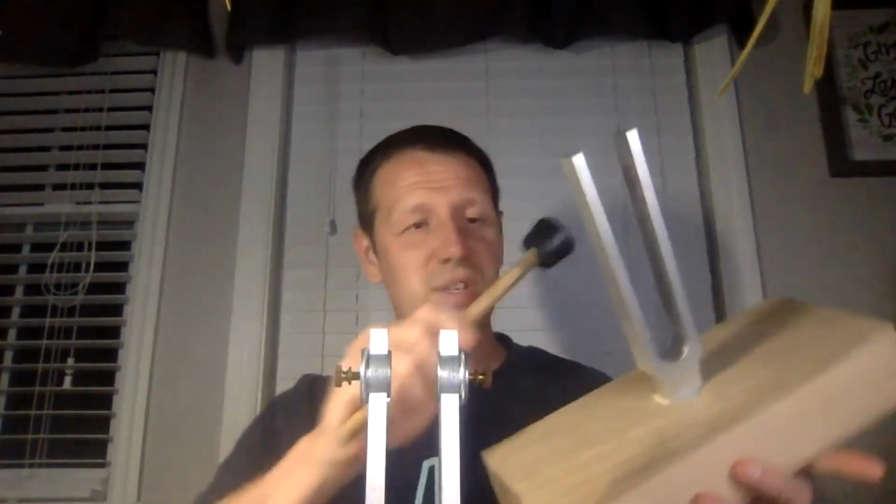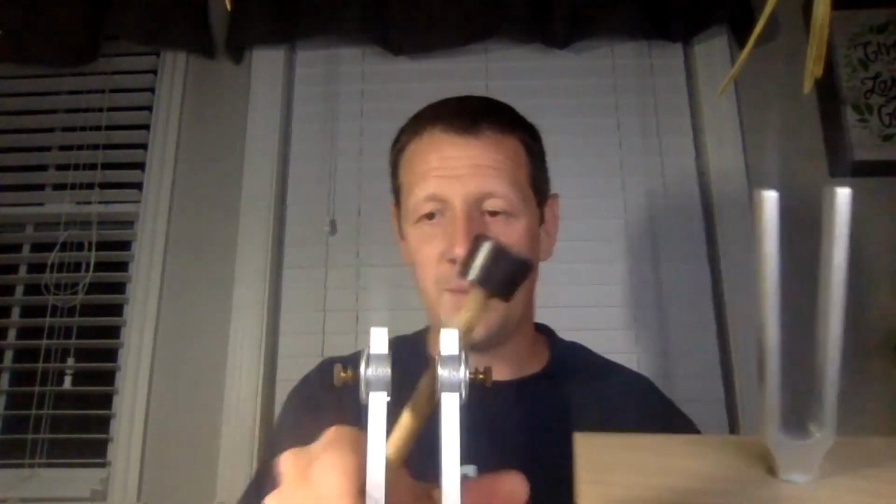So what happens is I whack this one, I stop this one, but this one still vibrates and you could still hear the sound. The vibration of this one forced this tuning fork to vibrate. So I'm going to do it again. I don't know if I'm, there we go. I can get both tuning forks in frame. This is real redneck, but hey, that's where we're at. We're at distance learning. Do it however you can.